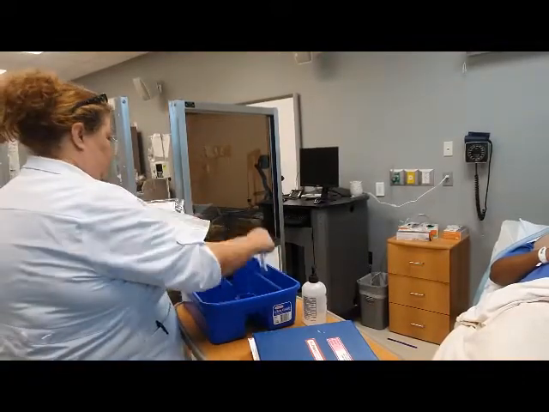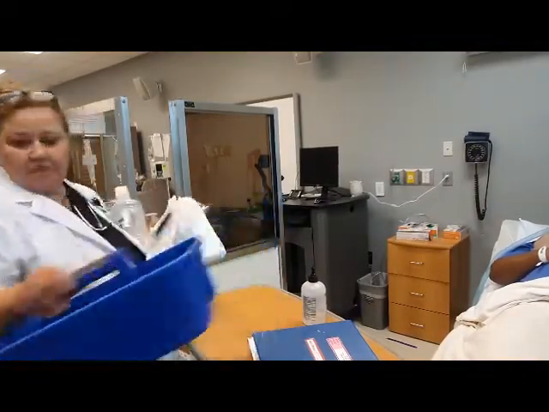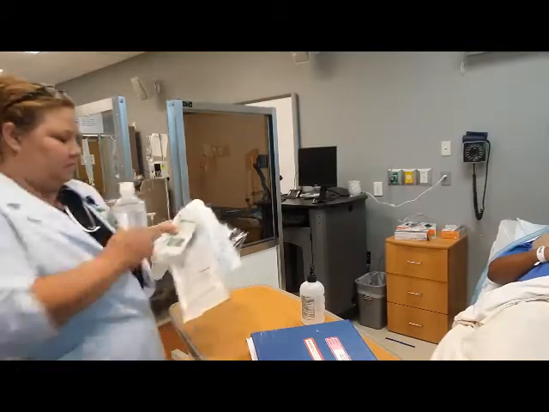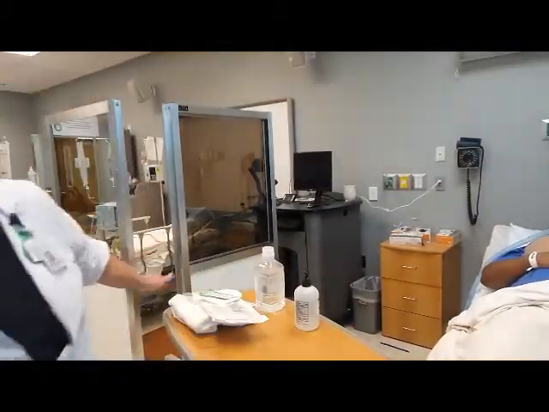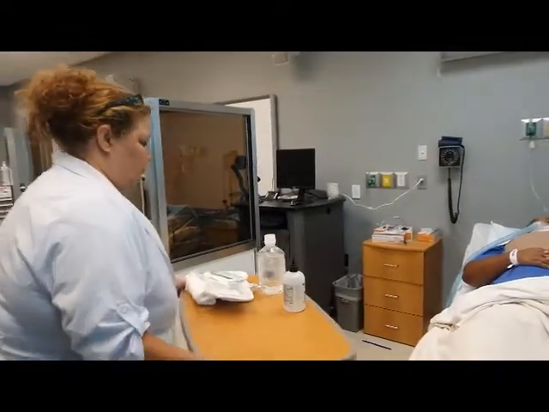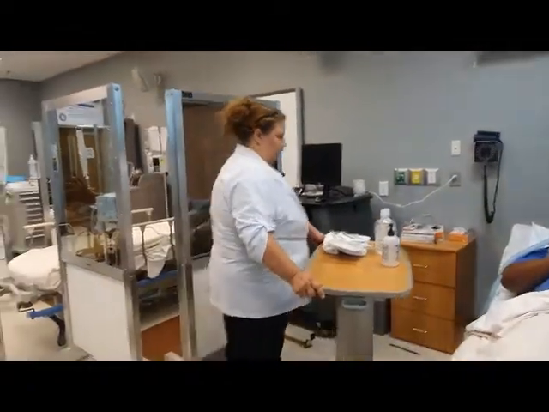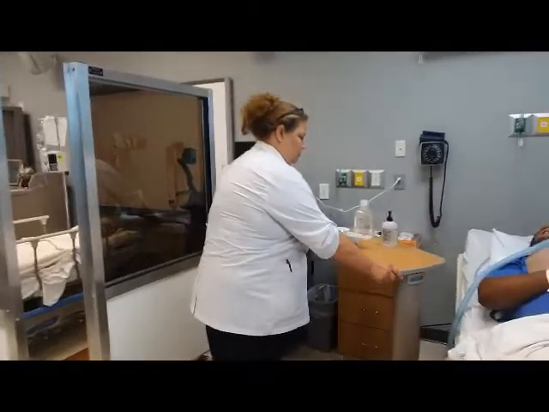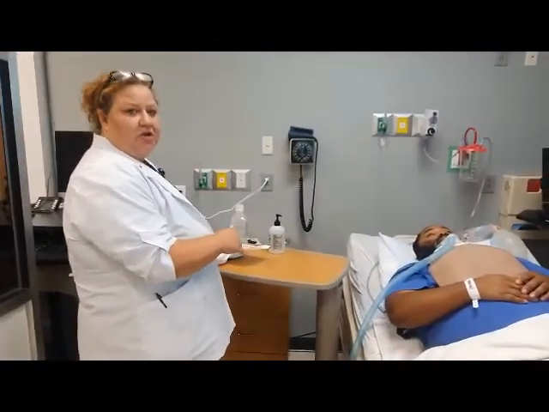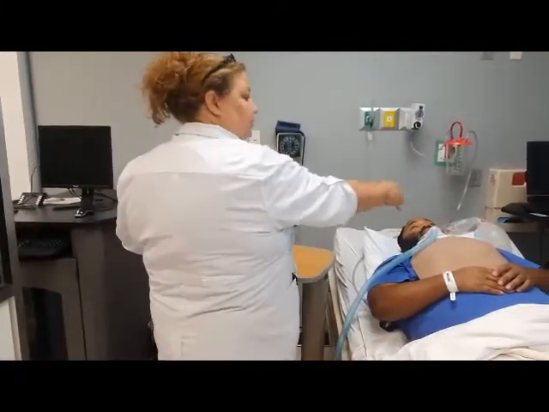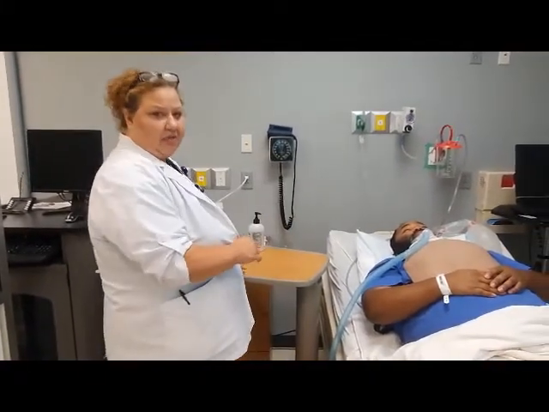Now you'll go into the room, explain your procedure to your client, provide their privacy, and position them in Fowler's. What I'm doing is getting the table set up so I can actually reach and not be contaminating as I go back across.